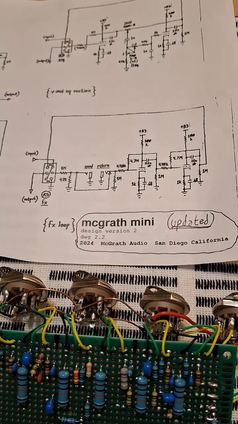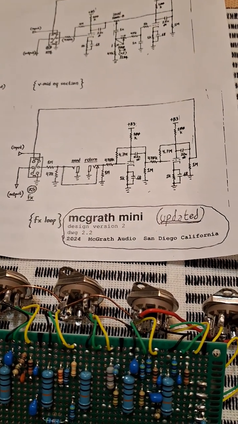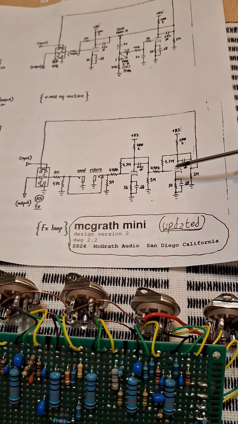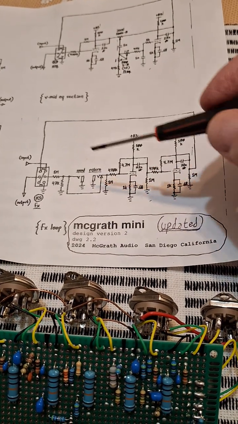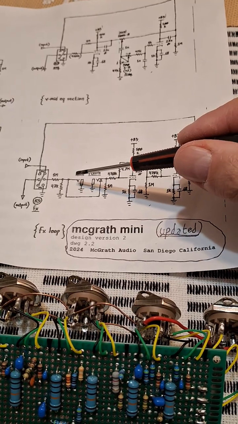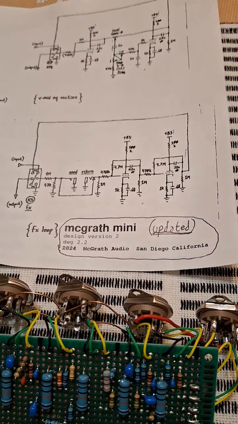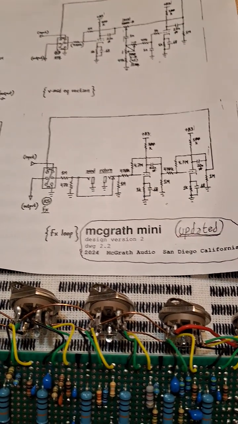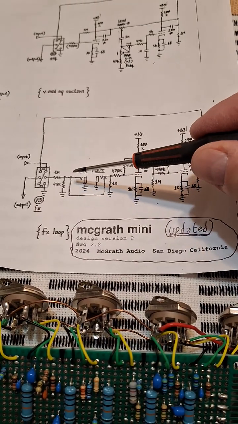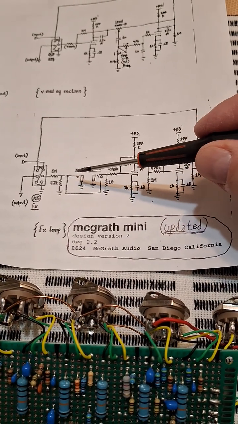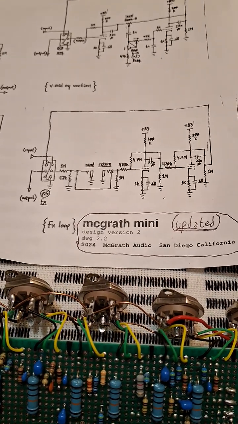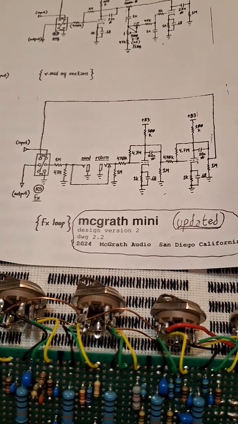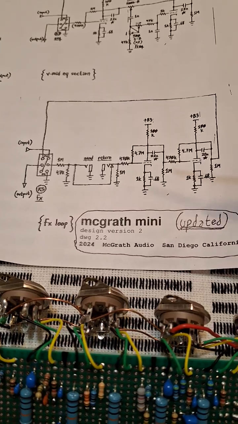However, unlike just about every other effects loop, I'm using both of the stages on the return side and no tube buffering on the send side. Seems like just about everybody wants to put a cathode follower to drive the send side, but actually, just thinking about it, I don't believe that's actually necessary.